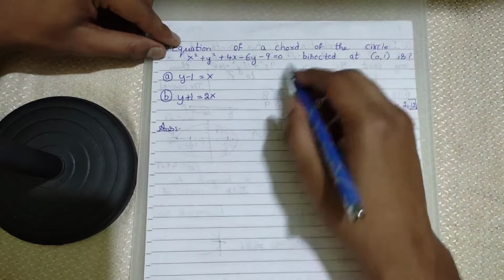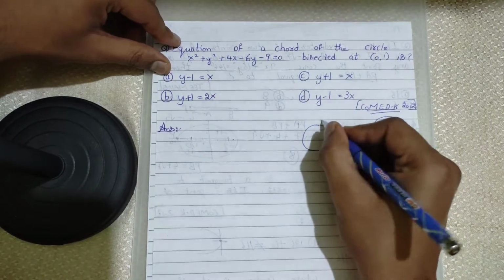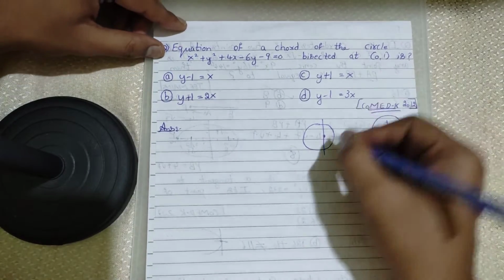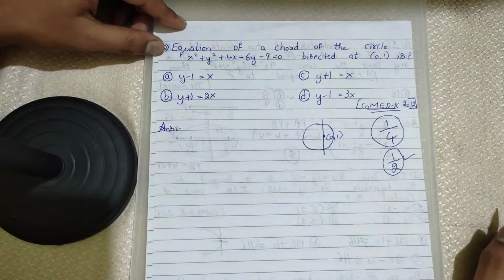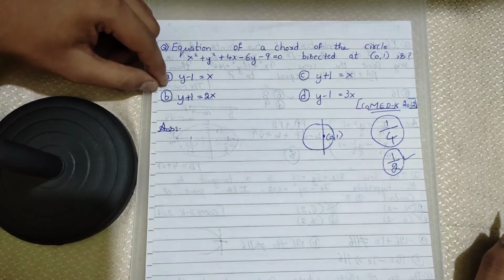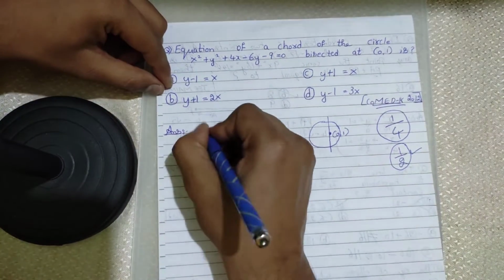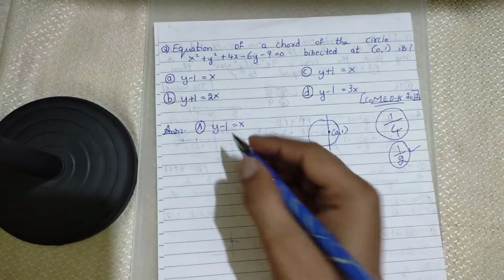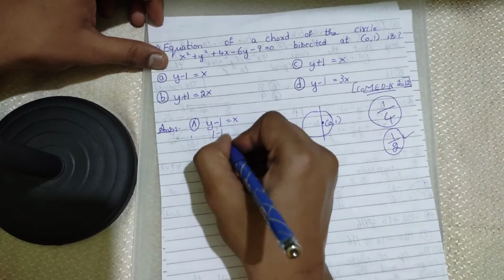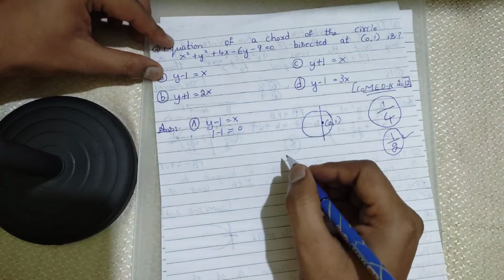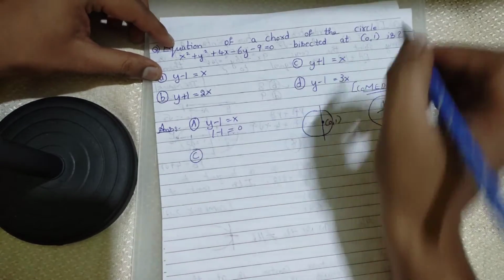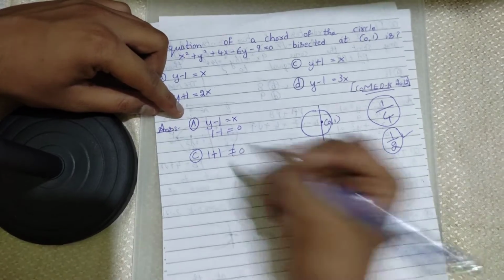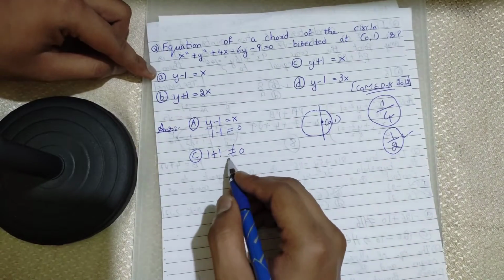Now what they have given, equation of the chord, something, we have a circle and a chord is passing. Now we have to find the equation of this chord. This chord is bisected at the point (1, 1), something they have given. Now just what we can do, option verification. Again let us take option A, y minus 1 is equal to x, right? Okay, now substitute. This will be 1 minus 1 is equal to 0, so this could be the answer. Next let us see the C option. Here in C we have 1 plus 1 is not equal to 0. Am I right? 1 plus 1 is not equal to 0.